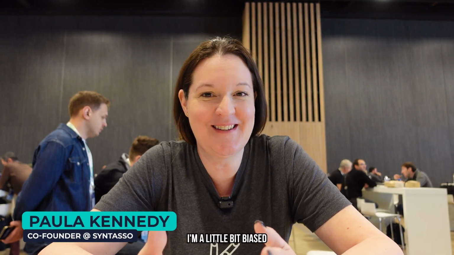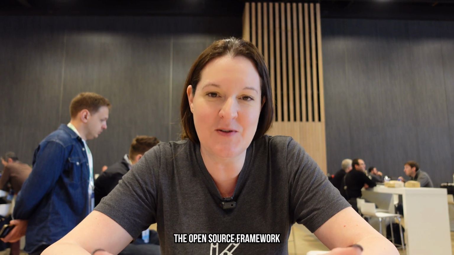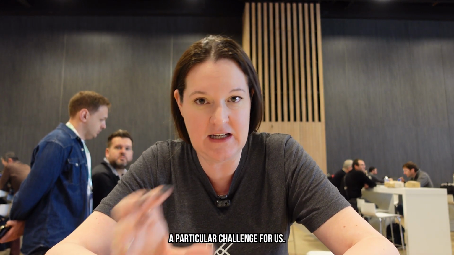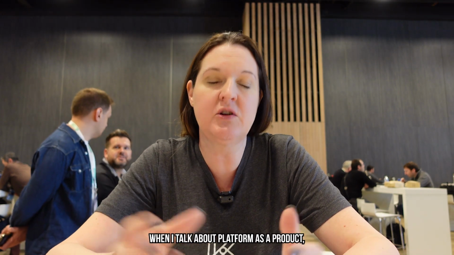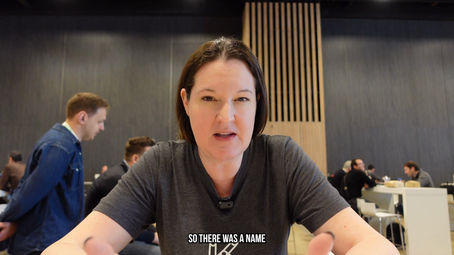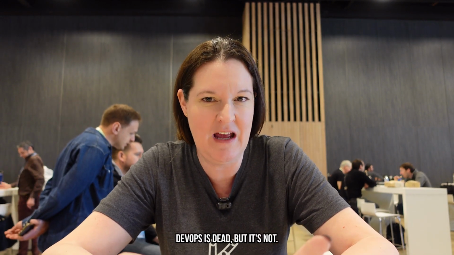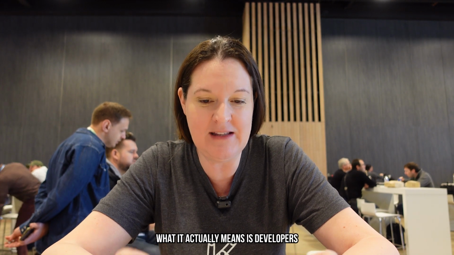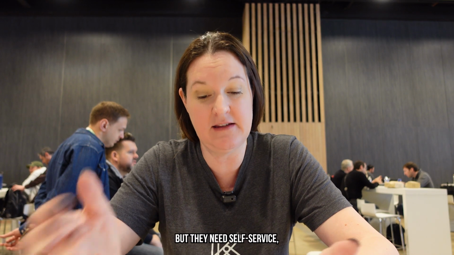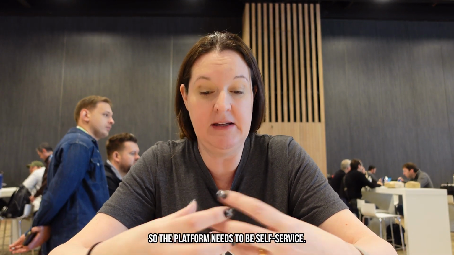Okay, I'm a little bit biased because we make a platform engineering tool. So Kratix is, as I mentioned, an open source framework. When we were trying to develop Kratix, we were trying to solve a particular challenge. For us, the goal, when I talk about platform as a product, we see that as developers needing self-service. So there was a meme that was going around last year, the year before, around DevOps is dead, but it's not. What it actually means is developers need to be able to build and run their own kind of applications, but they need self-service. They need to be able to get the tools they need from their platform. So the platform needs to be self-service.